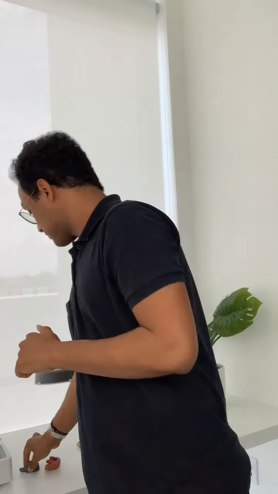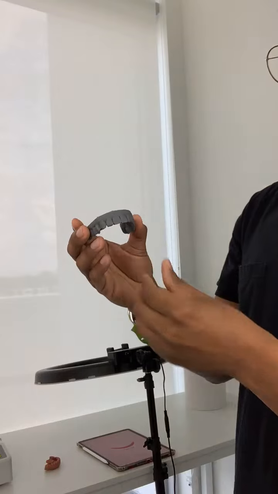But one of the main problems of creating a Smile design with an intraoral scan is that you are still creating a 2D Smile design. So it's still a Smile design over a patient's photo. So what happens here? Let me give you an example. So here we have a model. Let's pretend that this is your patient's maxilla.